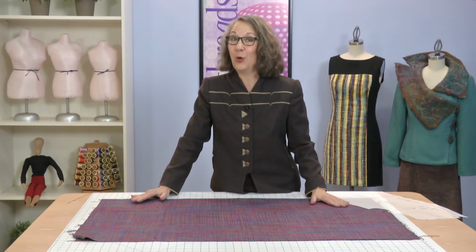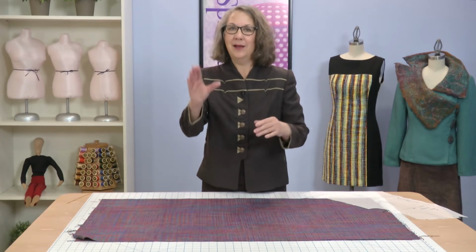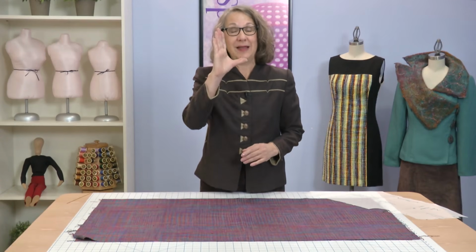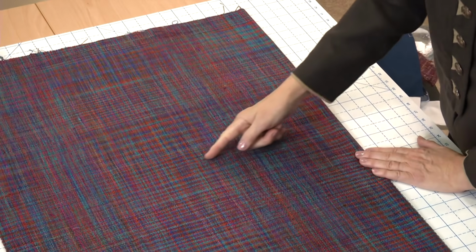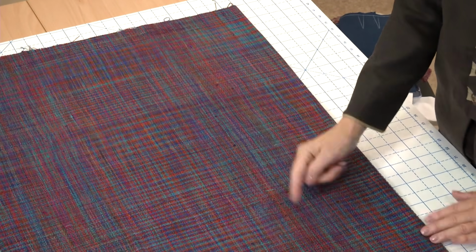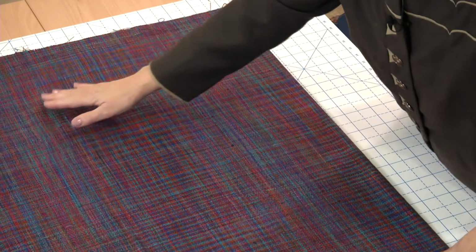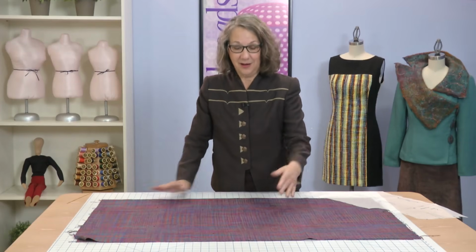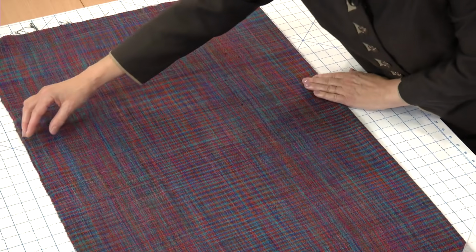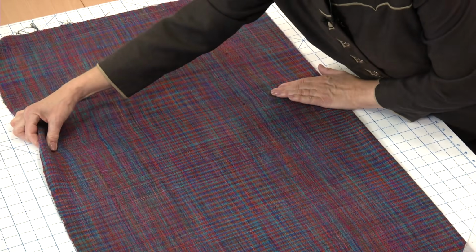The two of those grain lines, the warp and the weft, the crosswise and the lengthwise grain, in all cases should be at right angles to each other. And that's an important thing, that the weft is at right angles to the warp. You don't want any skew in your fabric when you're cutting out your fabric. The difficulty comes when that crosswise grain, which is stable, and lengthwise grain, which is stable, are no longer at right angles to each other.